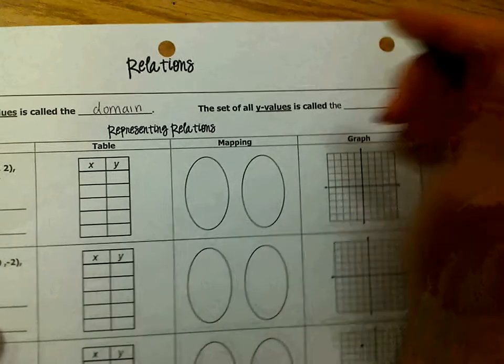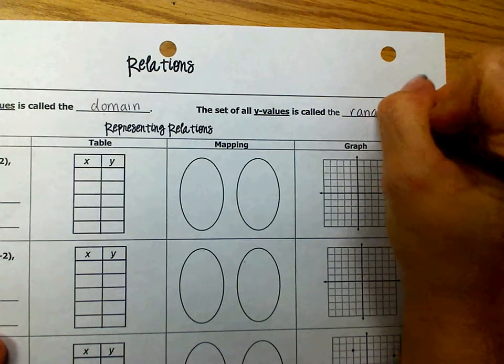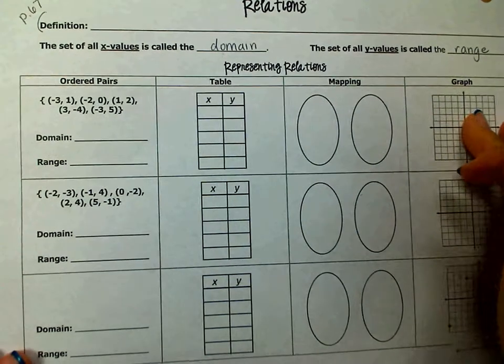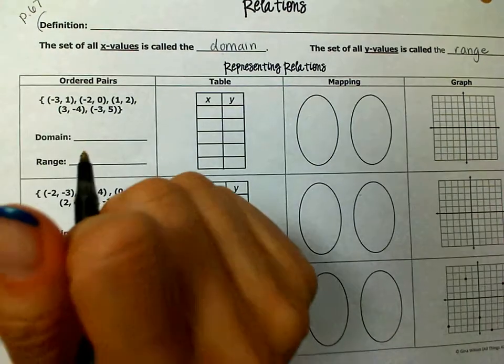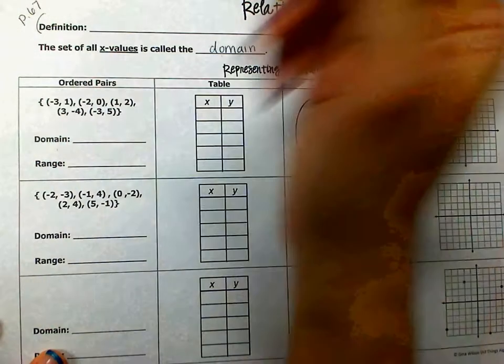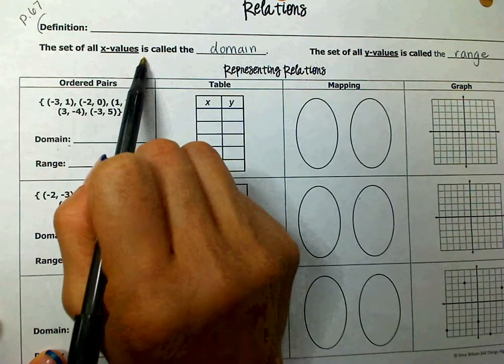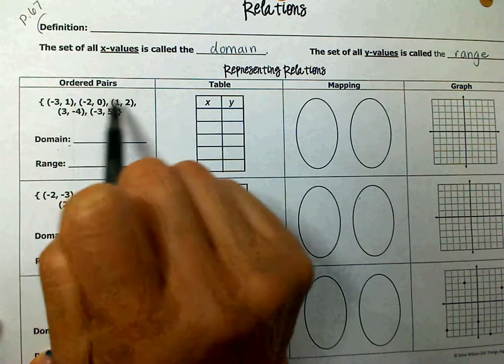So the set of all y values is called a range. All right, so we did this in class, but just to make sure that everyone understood, the domain. The domain is the set of all x values in the relation. And in this relation, there are 5 ordered pairs.